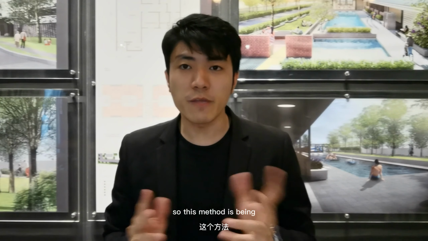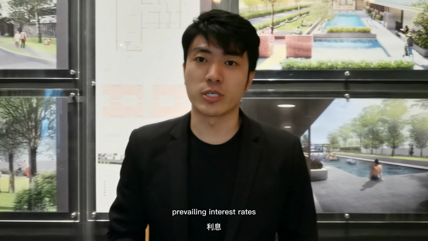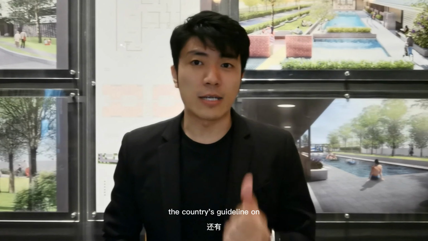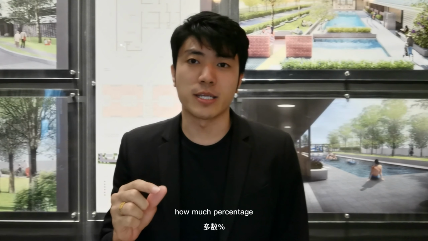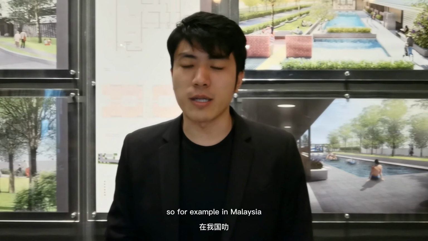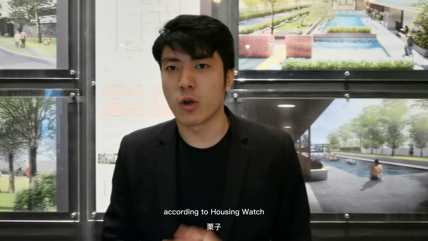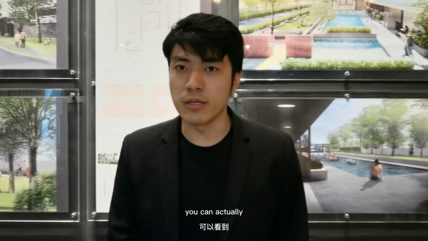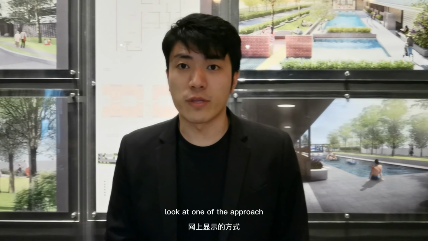This method is differentiated by a few factors, such as the country's prevailing interest rates, the loan tenure, how many years, the country's guideline, or how much percentage is the threshold, or whether they are using a gross or net income basis. So for example, in Malaysia, according to Housing Watch, by being around Malaysia, you can actually look at one of the approaches.